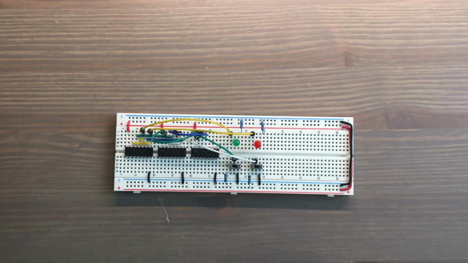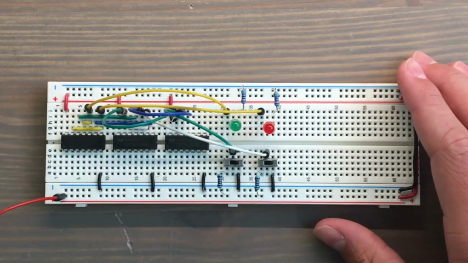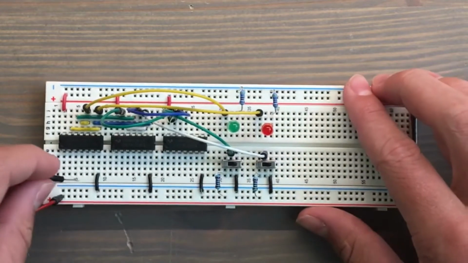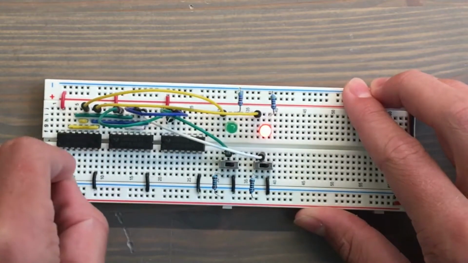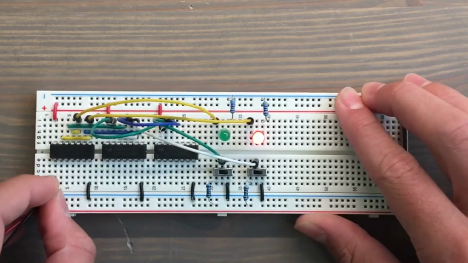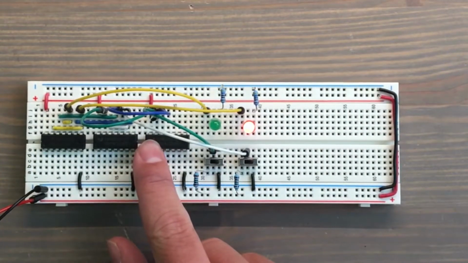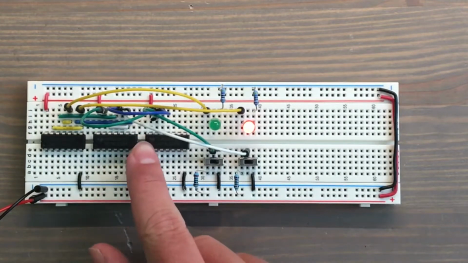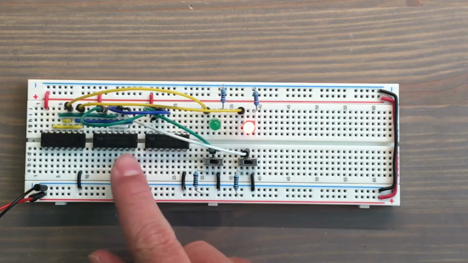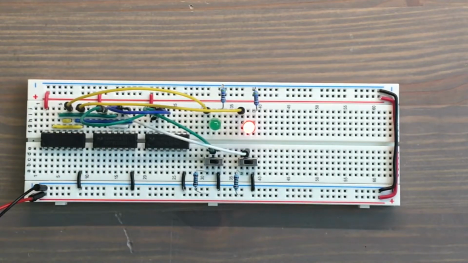So, I've also built this circuit up, and the only difference we have with this one is I've just added an additional 74LS04 chip here, which is an inverter. So you can see we just have our D input hooked up to the inverter, and the uninverted output is simply going to where our S input used to be, and the inverted output is going to where our R used to be.